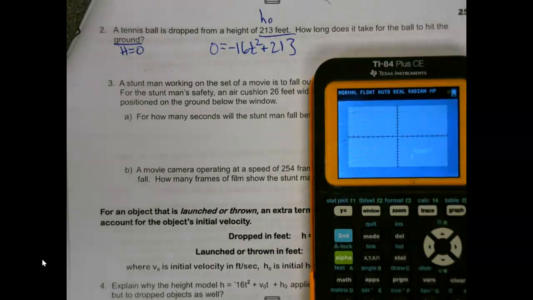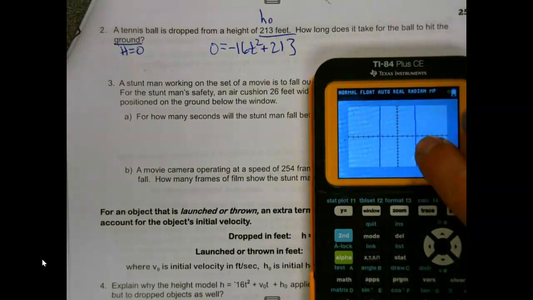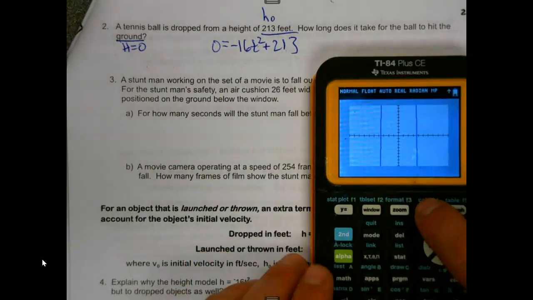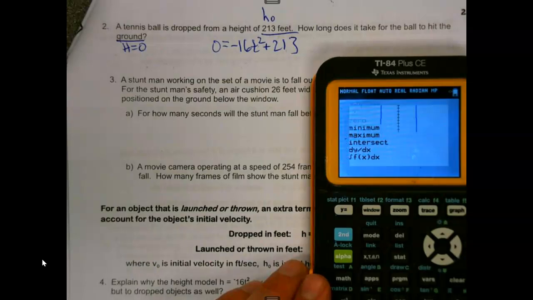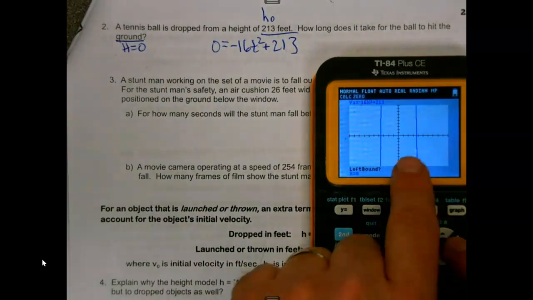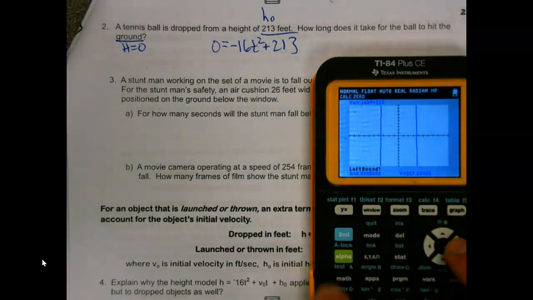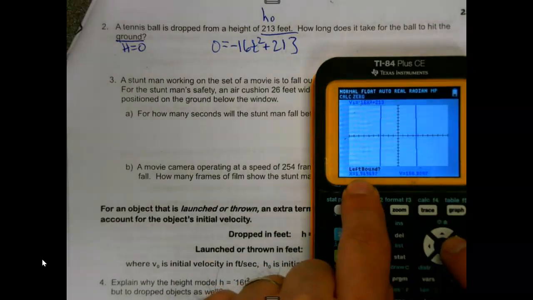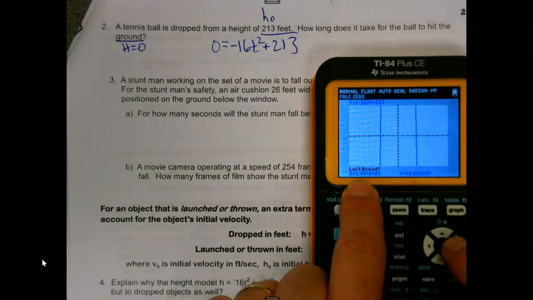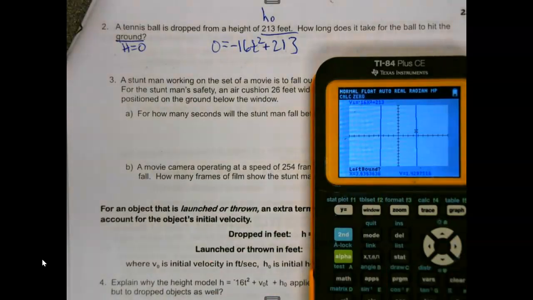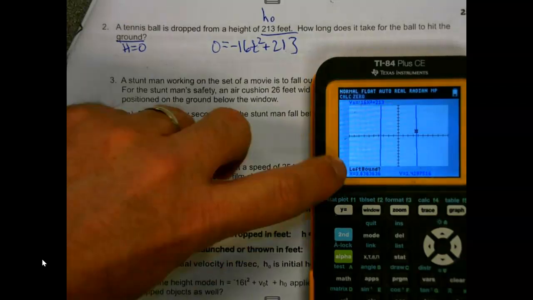let's see what we got here. That one doesn't make sense. That one does, though. Second trace 0. And here we go again. It's somewhere between 3 and 4. So I'm just going to watch my X here. I'm going to get between 3 and 4. Oh, there it is. Okay. Just got to be in the ballpark on the screen.